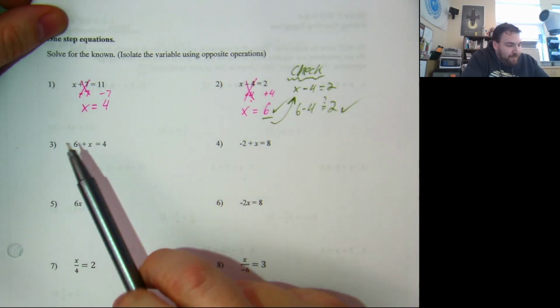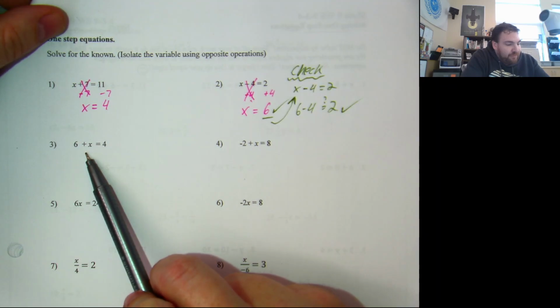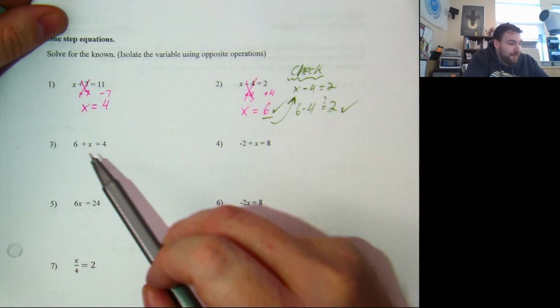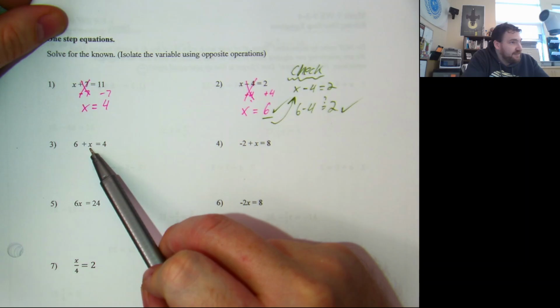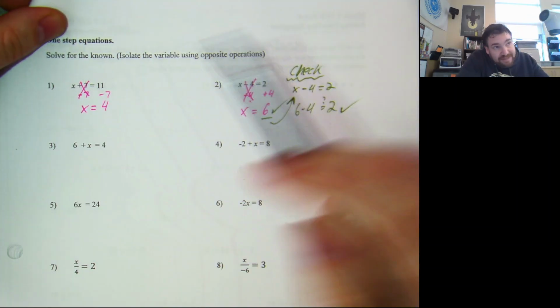Okay, next one. I have 6 plus x equals 4. What am I going to do? I want to get x by itself. So how do I isolate x in this question? I'm going to take away 6. Why am I taking away 6?